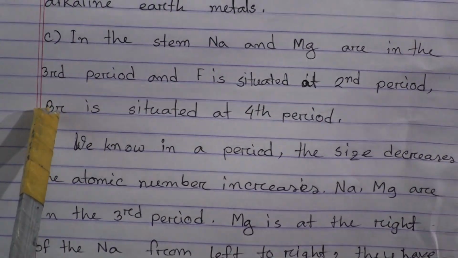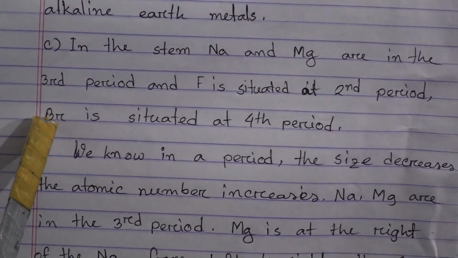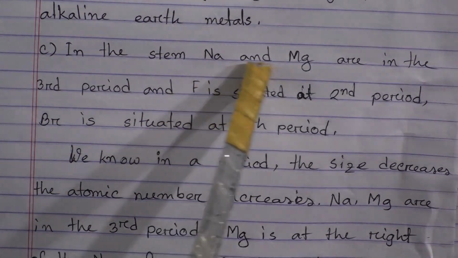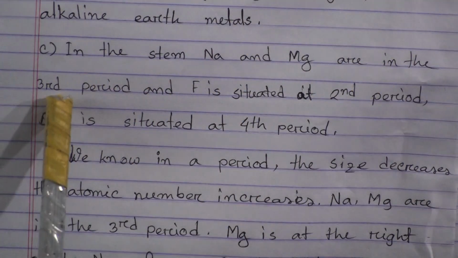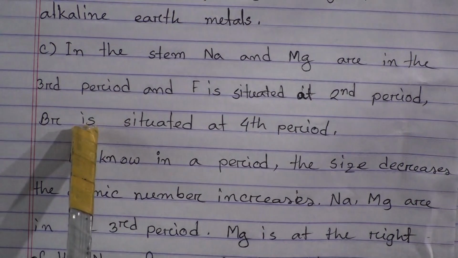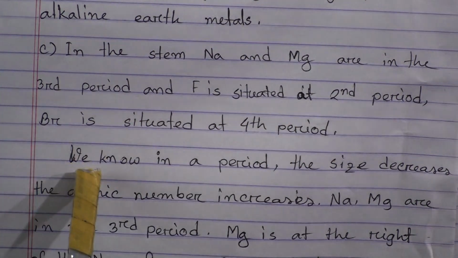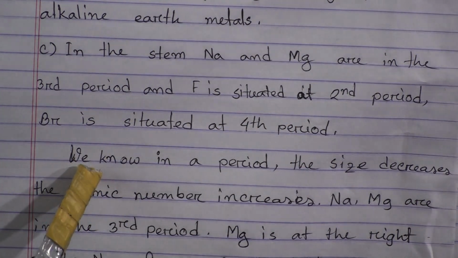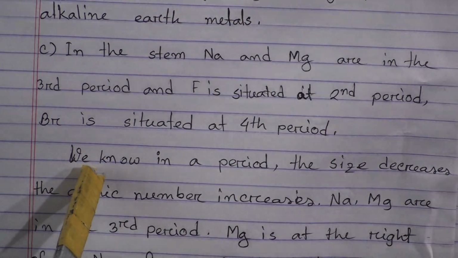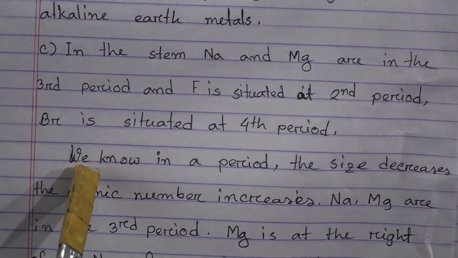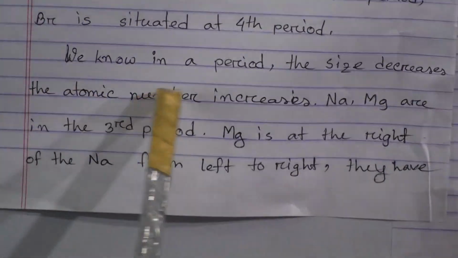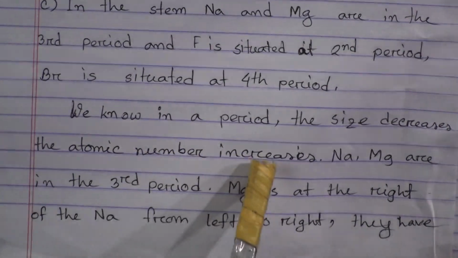Which element in the stem is the biggest in size, explain. In the stem, sodium, magnesium and chlorine are in the third period, fluorine is in the second period, and bromine is in the fourth period. We know that in a period the size decreases as the atomic number increases.